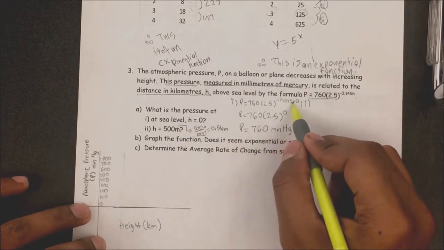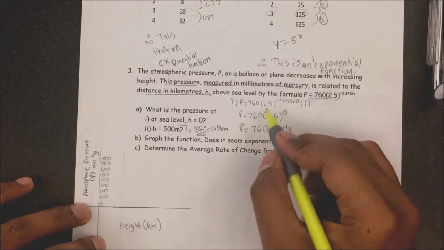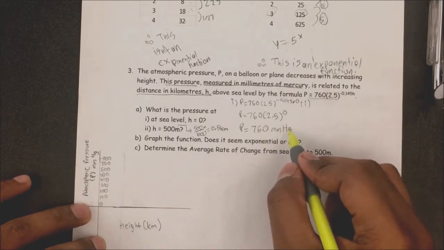So you just do negative 0.145 times 0, which equals 0. 2.5 to the power of 0 is 1. So 760 times 1 is just 760 millimeters of mercury.